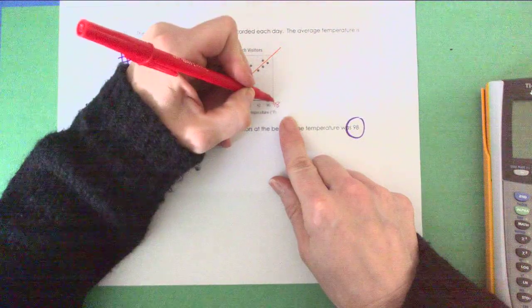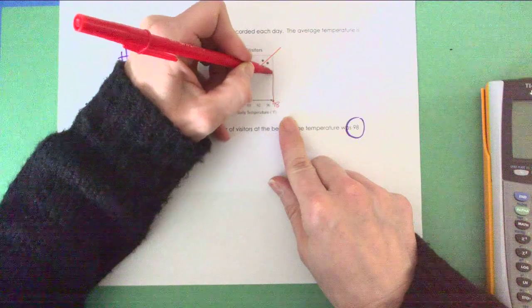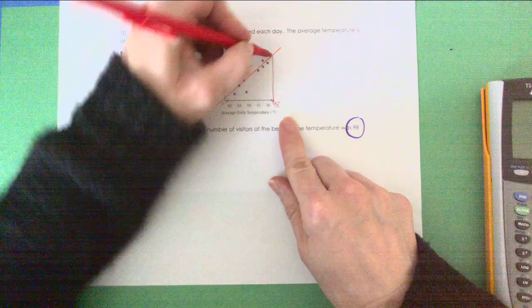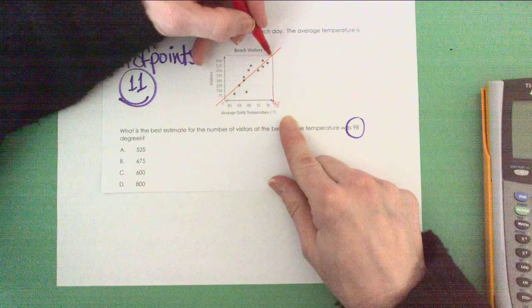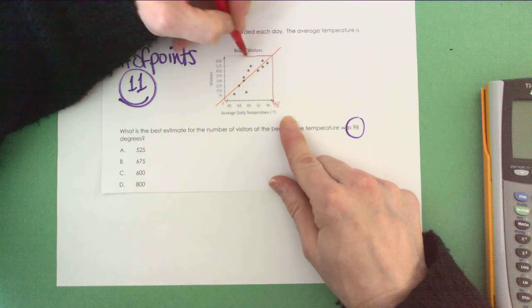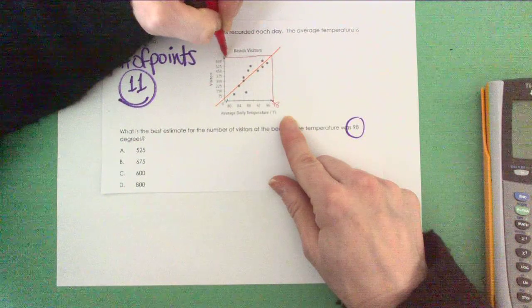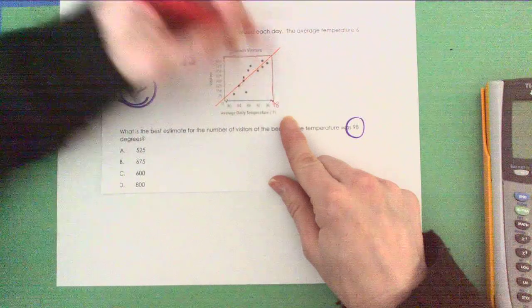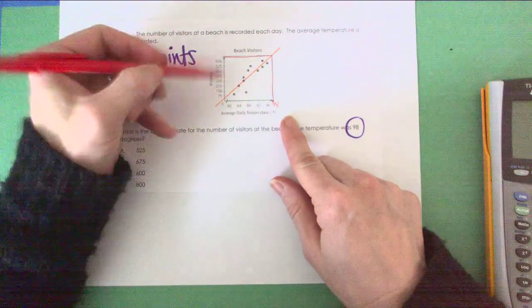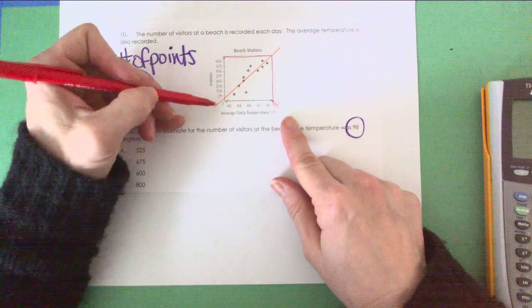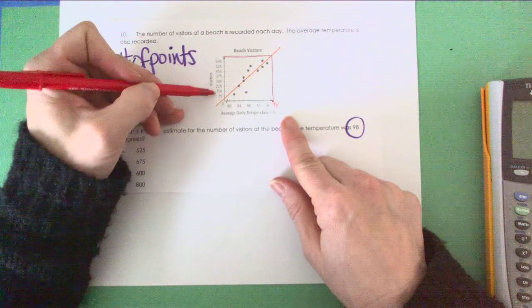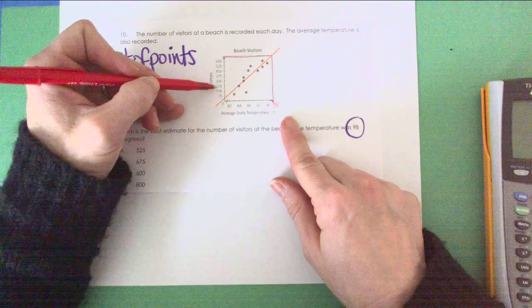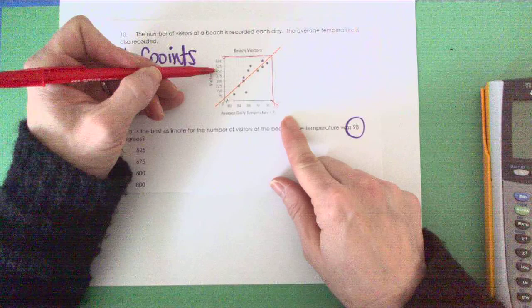Okay, you're going to come up to your best fit line, touch it, and then read the Y value. This is going to give me my estimate of my number of visitors to the beach on the 98 degree day. Okay, so I'm up here. Now I have to look at what my visitors are going by. It looks like we're going by 75. 75, 150, 225, 300. Yep, I'm going up by 75.